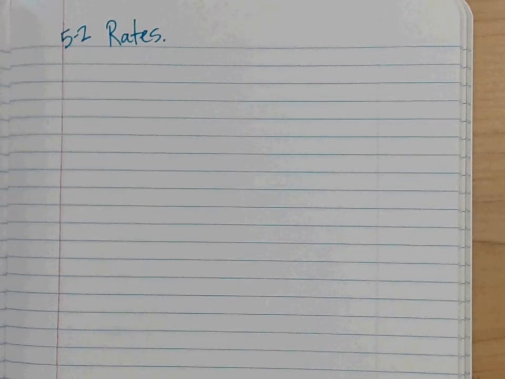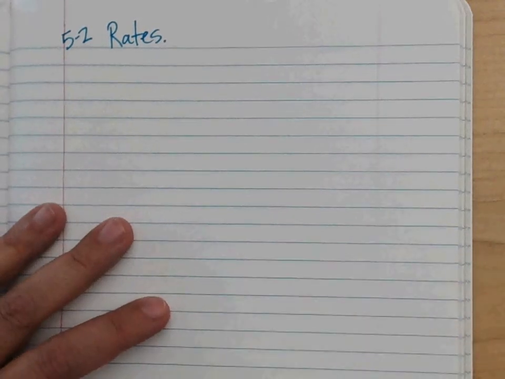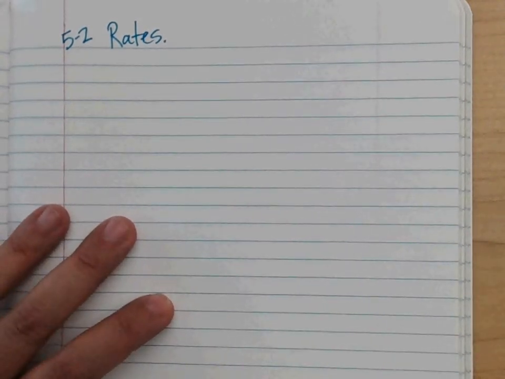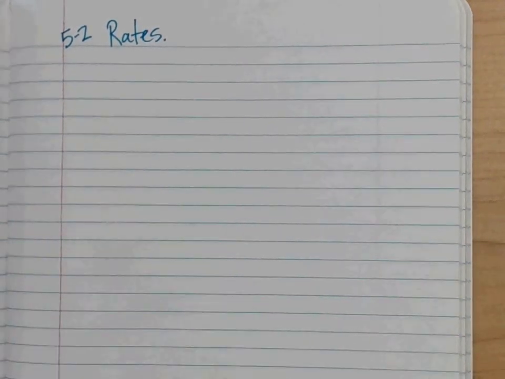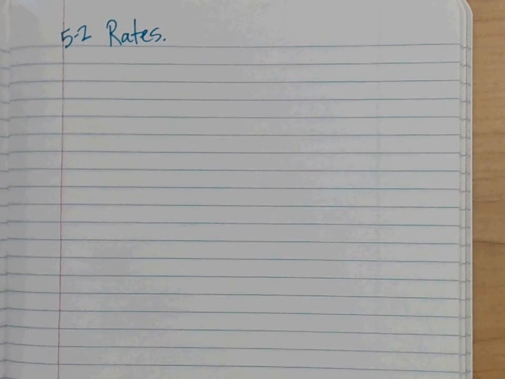This is section 5.2 in our textbook for Math 20, and we're going to talk about rates and unit rates or unit pricing. Okay, so the first thing to notice in our last section about ratios, we could always reduce our fractions if we could make them have the same units.